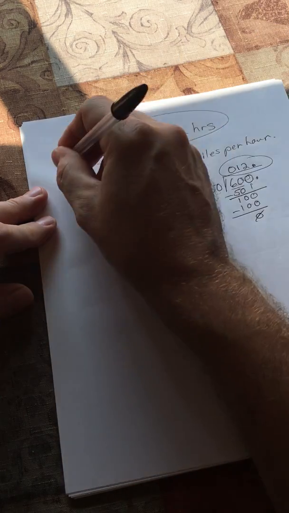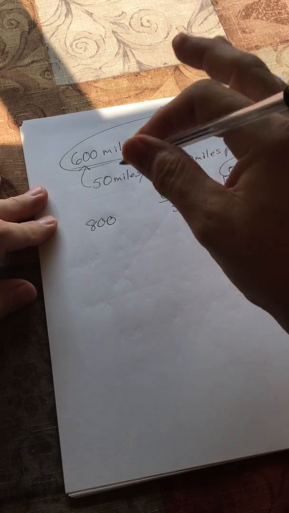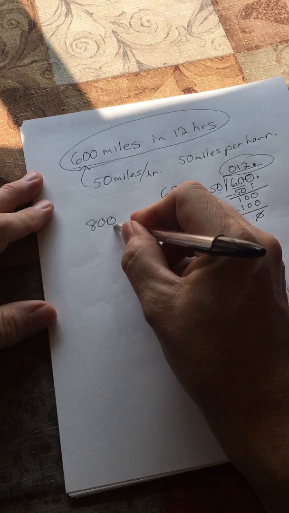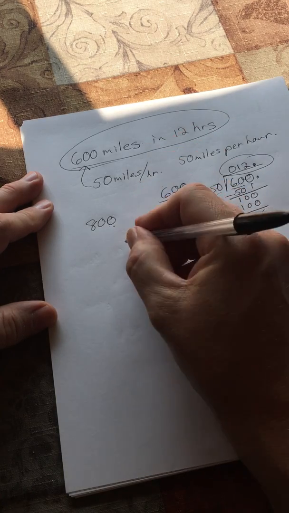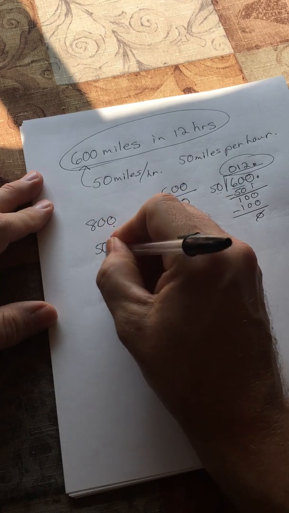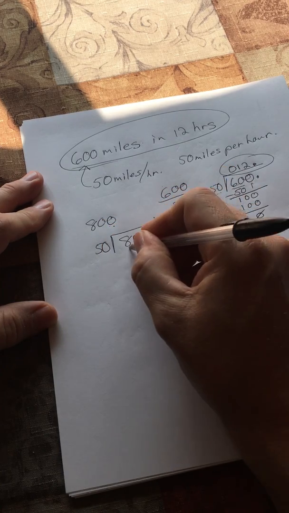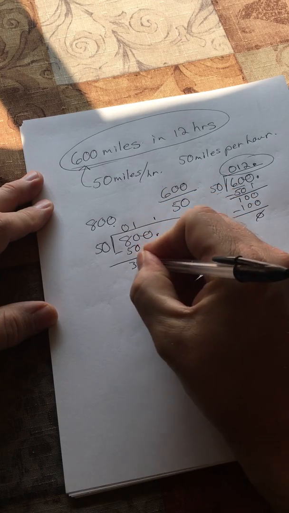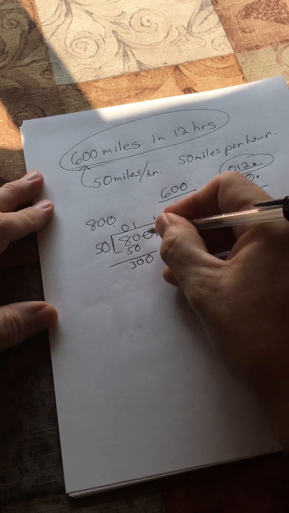Okay, so you know those dreaded word problems? This is how you can solve them. What if you wanted to go 800 miles? Well, you just do the same thing. You take that 800 miles and you divide it by that 50. And we're going to find that we've got 50 here and a 1 and 3, 0. And we bring down the other 0.